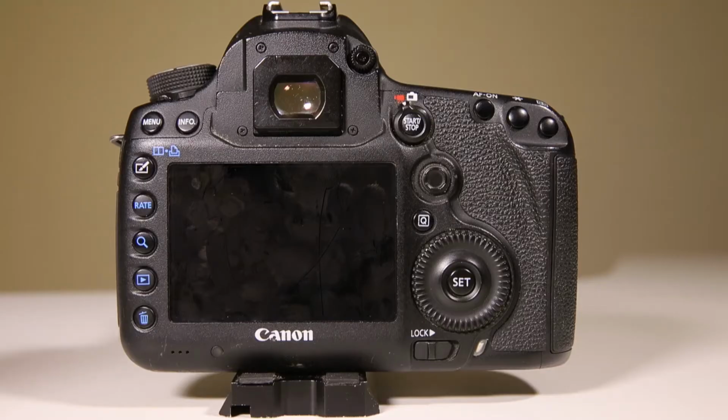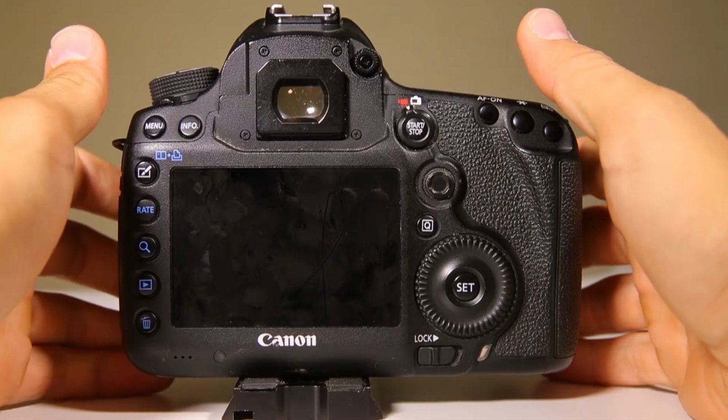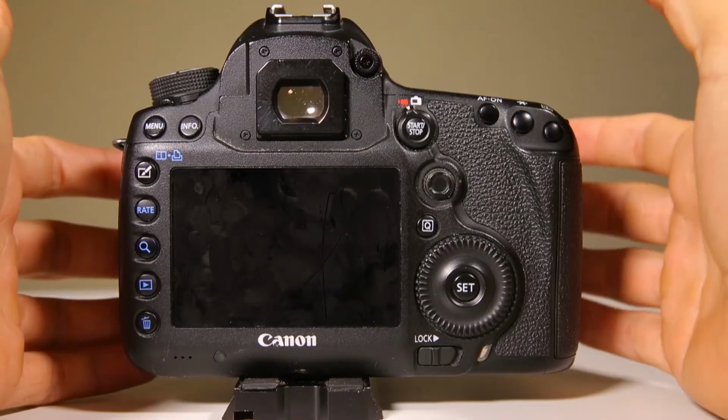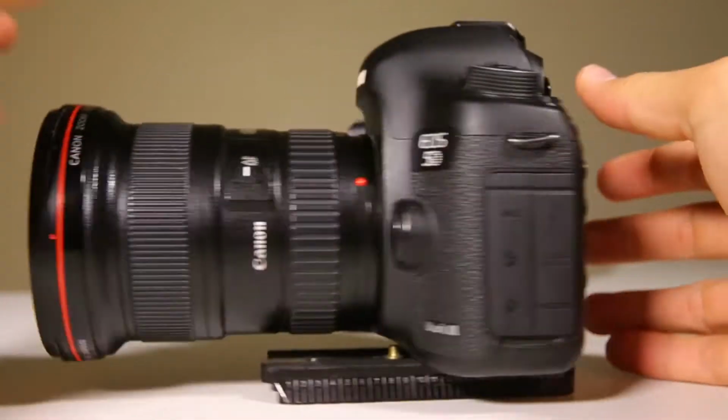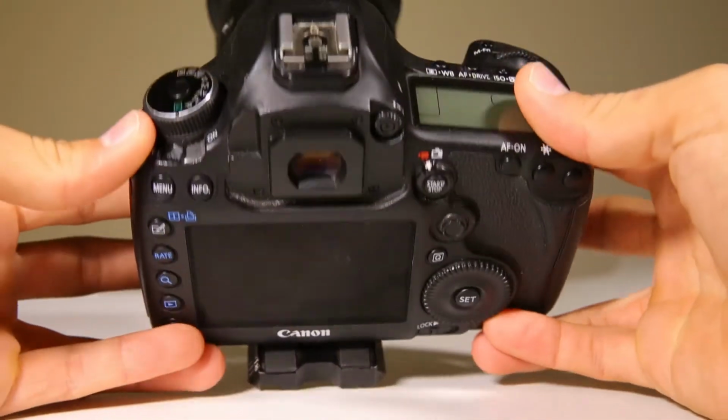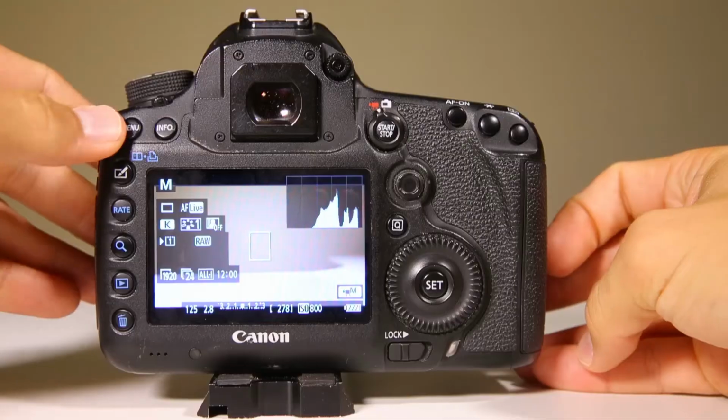Now, I'm not going to walk you through how to use every brand of camera and every model of every brand. Each camera will have different menus and different buttons in different spots, but these principles will apply to all cameras. The camera I'm going to be walking you through today is the Canon 5D Mark III. So first, let's turn the camera on, and I'll start by taking you through the menu.